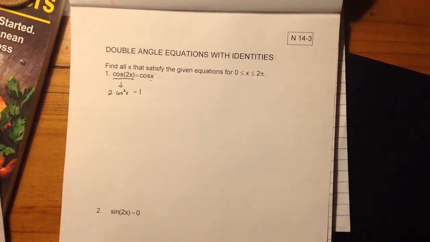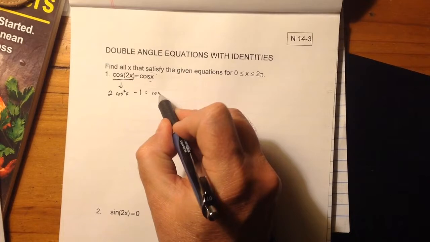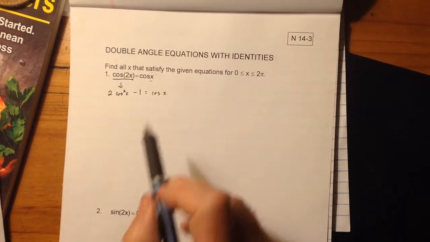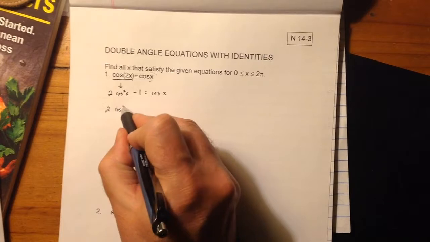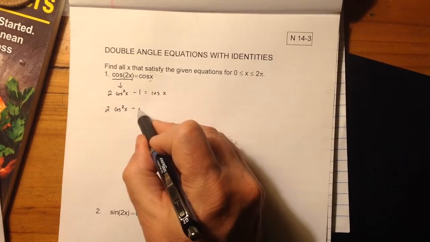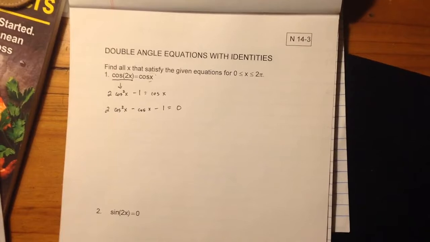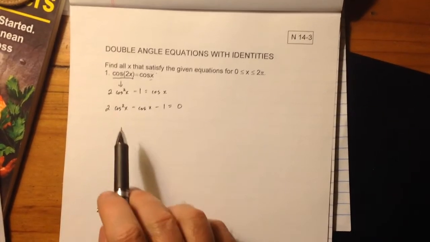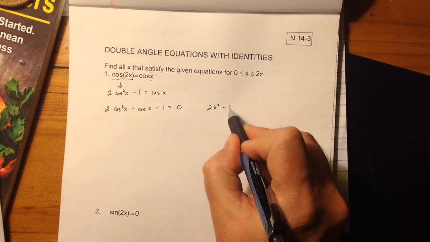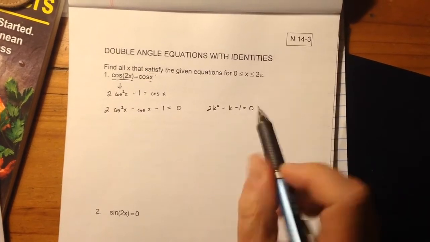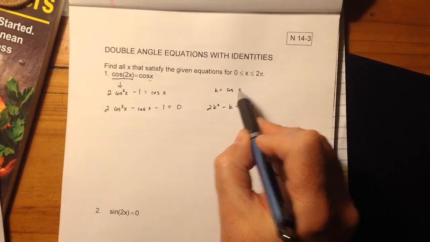2 cosine, actually from last unit. 2 cosine squared x minus 1, and so that's equal to cosine x. We want to get this equal to 0, so I'm going to subtract that cosine x over to the left, and putting things in order here gives me 2 cosine squared x minus cosine x minus 1 equals 0. So now I've got a quadratic. If you want to, you could write this as 2k squared minus k minus 1 equals 0, where k is equal to cosine x, and solve it that way.